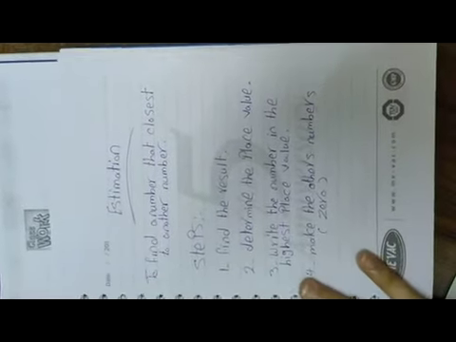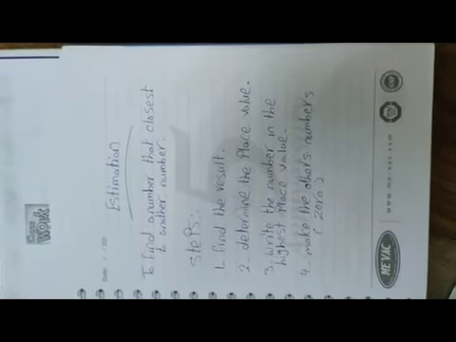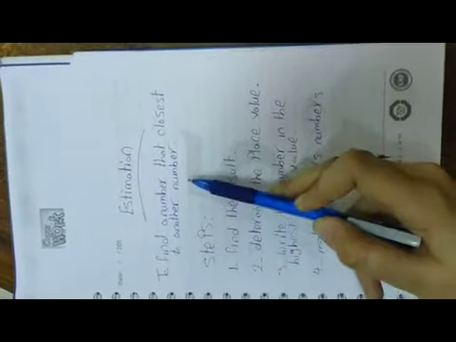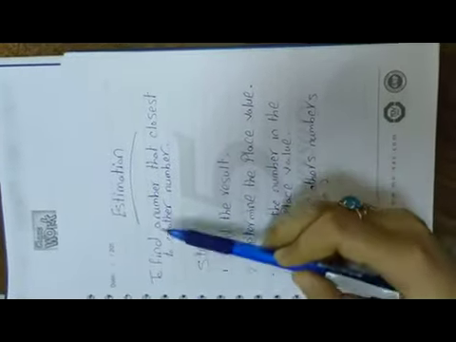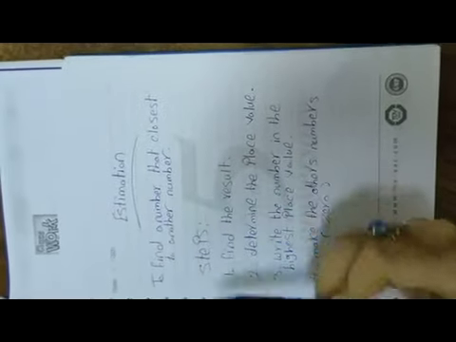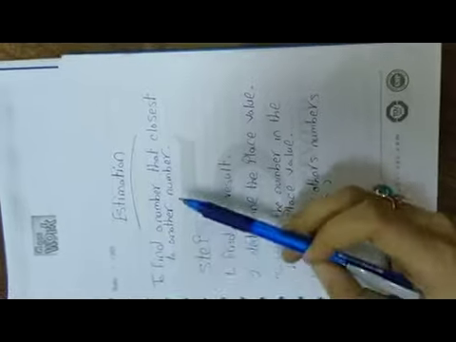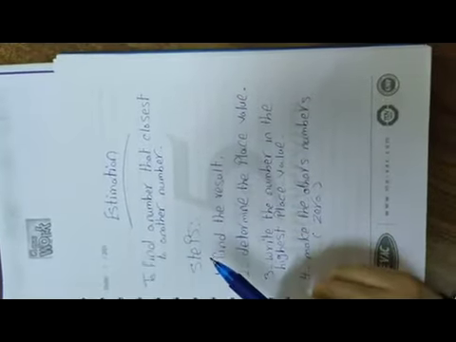Okay, our lesson today is about estimation. First we need to know what is the meaning of estimation. It's to find a number that is close to another number. So what is the meaning of estimation? To find the number that is close to another number. And pay attention that our lesson today is estimation, so I will not make any rounding for the numbers.